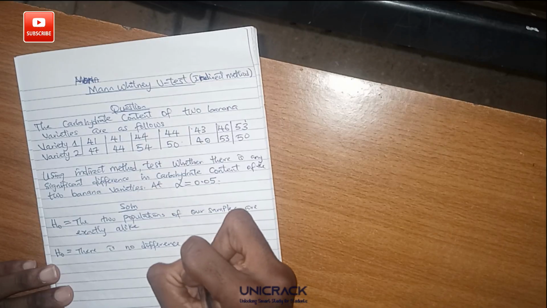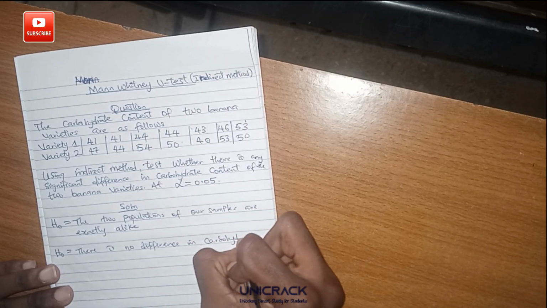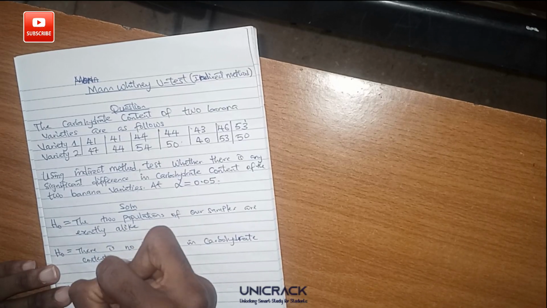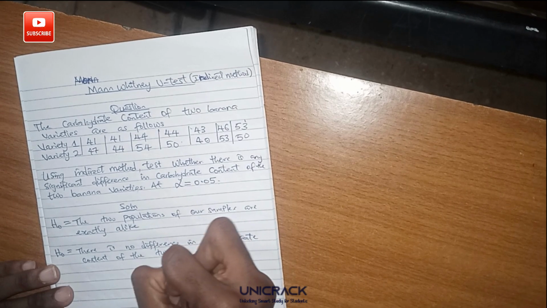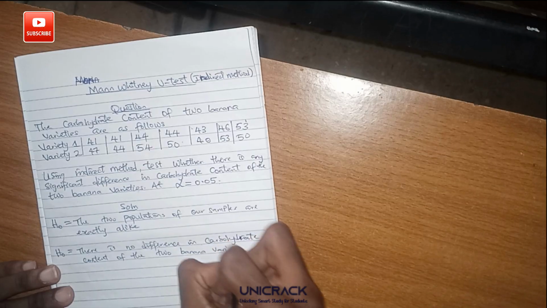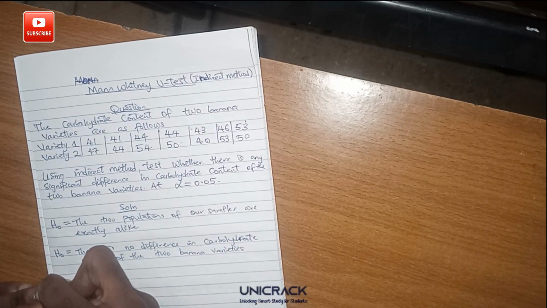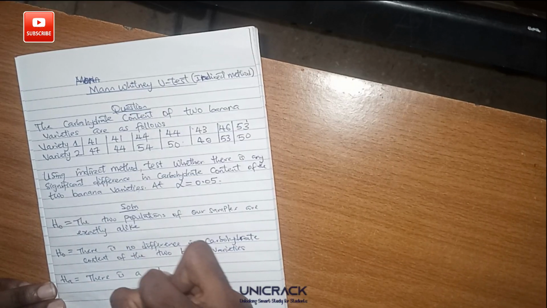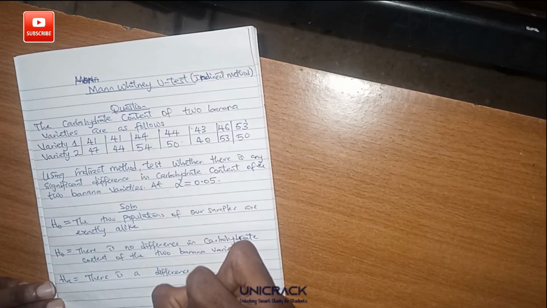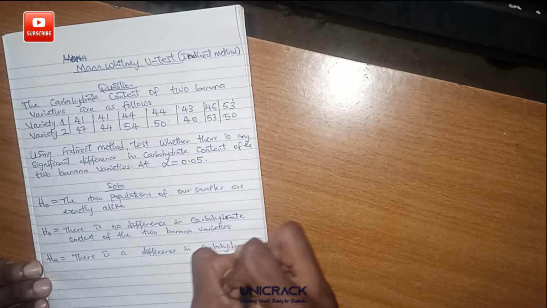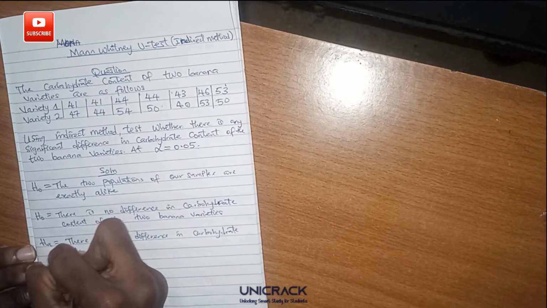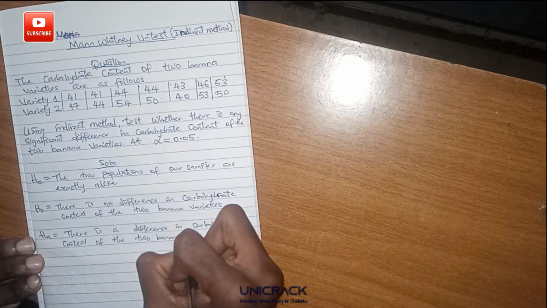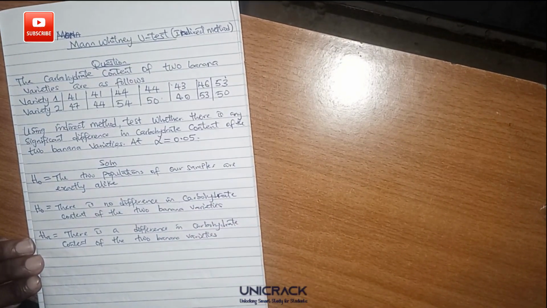So there is no difference in carbohydrate content of the two banana varieties, while the alternative hypothesis would be that there is a difference in carbohydrate content of the two banana varieties. So let's test for this.